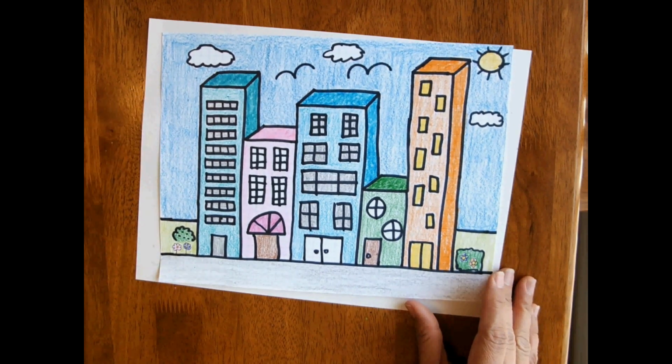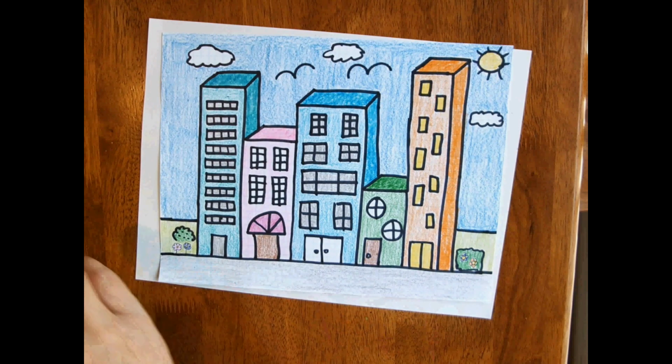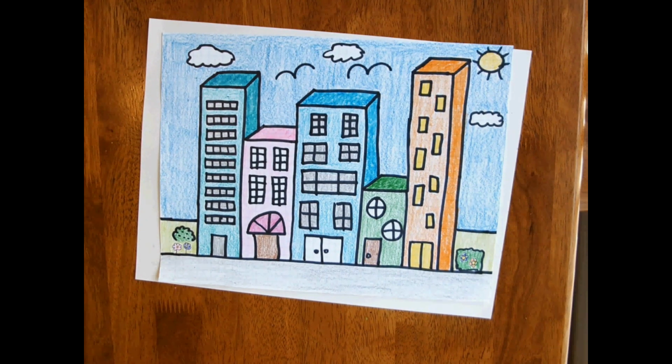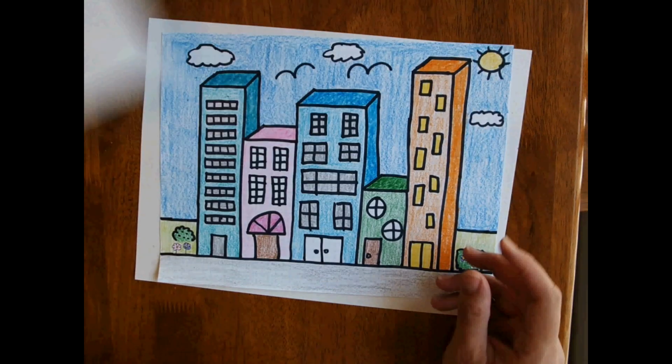So I want you to take your time. Make sure that you use your whole piece of paper. You want to make sure that you don't have a tiny drawing. Like I said, you want to use the whole sheet of paper, and don't make something teeny tiny like this.